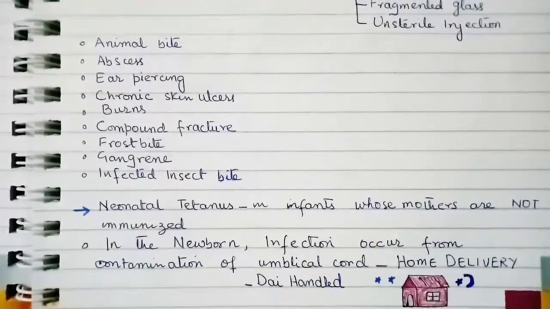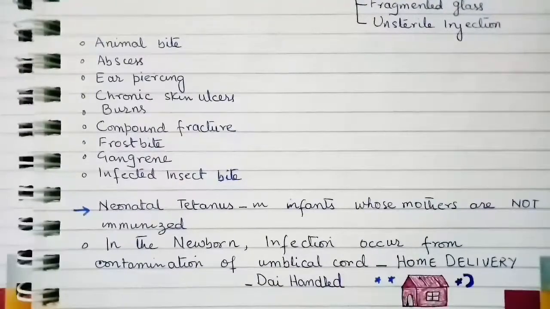Neonatal tetanus usually occurs in infants whose mothers are not immunized. Typically, there is history of home delivery and dirty handling.